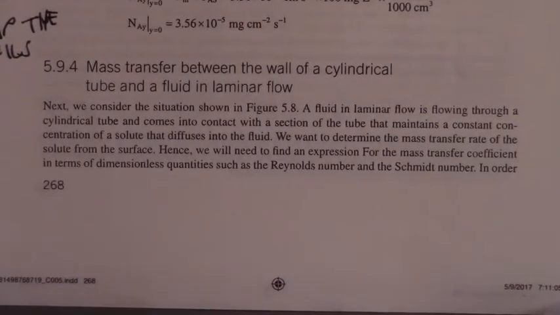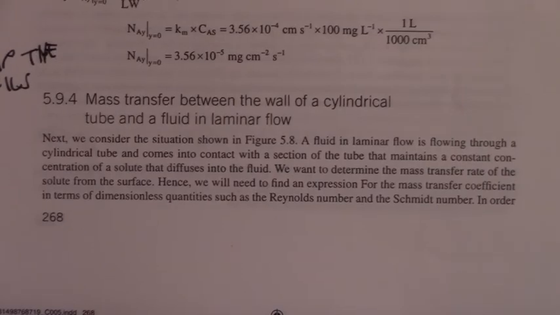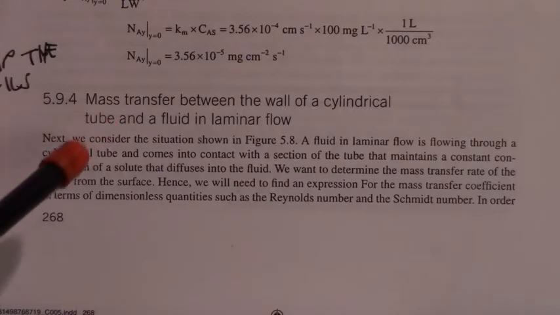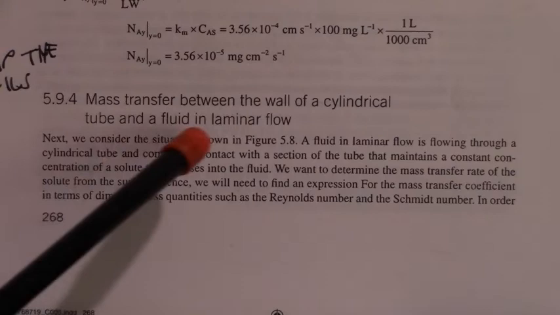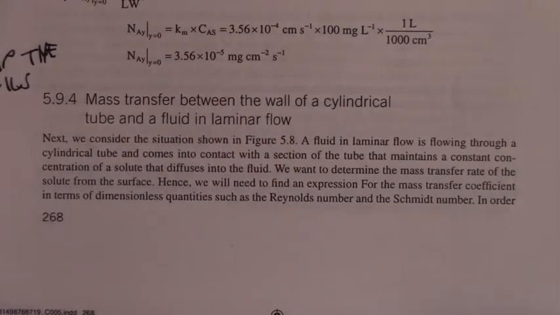The first way to look at this problem is through what we call the short contact time solution. It's called mass transfer between the wall of a cylindrical tube and a fluid in laminar flow. And the mathematics are very interesting. I'm going to skip through and just point out the key results, and I'll explain the physical situation and what some of the assumptions are that we're making.